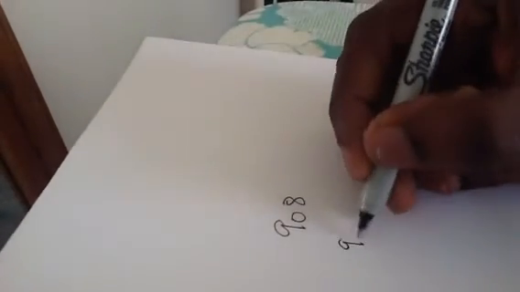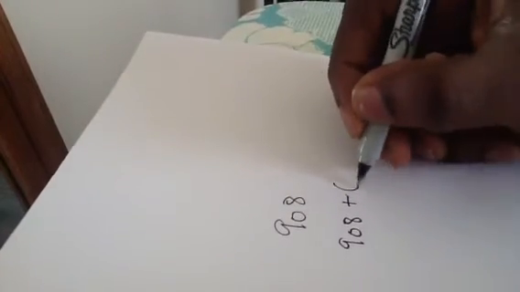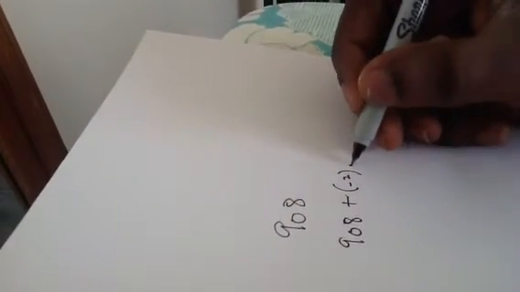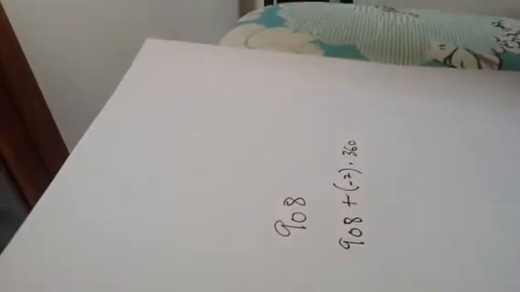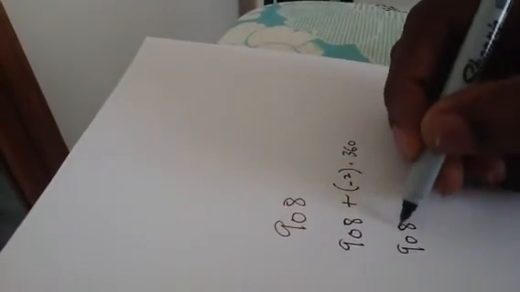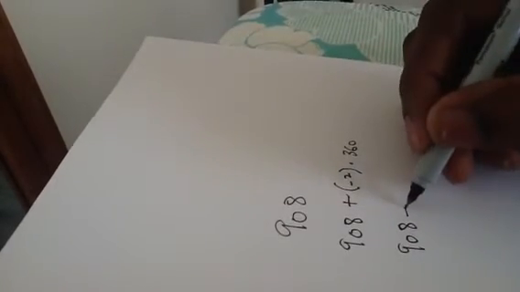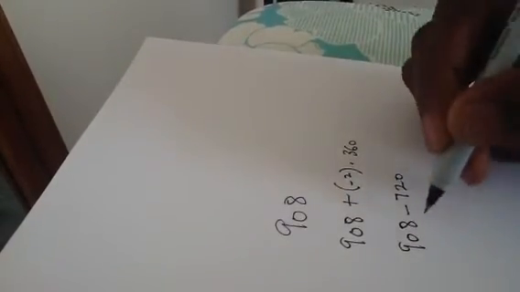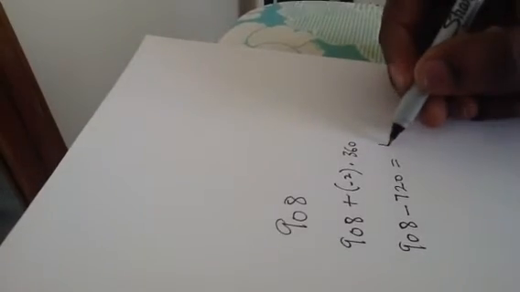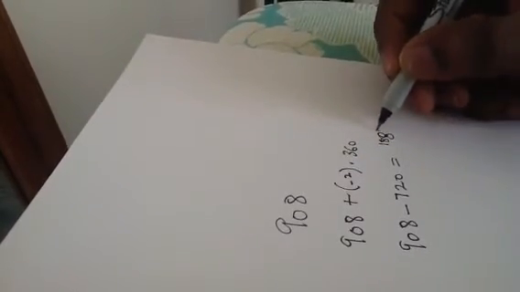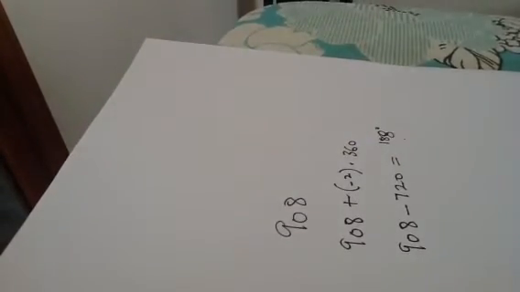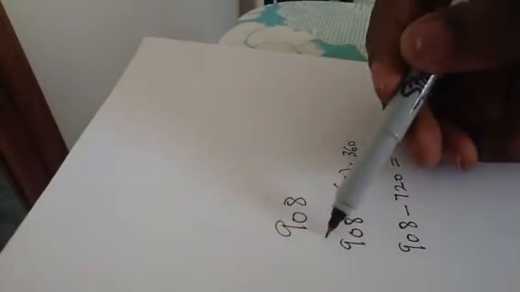So you have 908 plus, we'll go minus 2 times 360. Minus 2 times 360 is minus 720. So 908 minus 720 is 188. And 188 is less than 360. So 188 is coterminal to this.